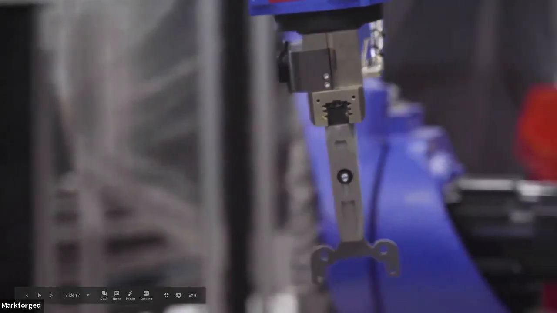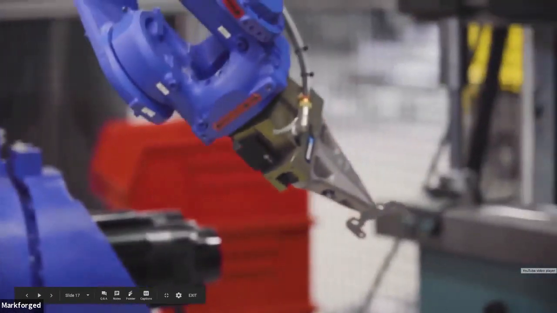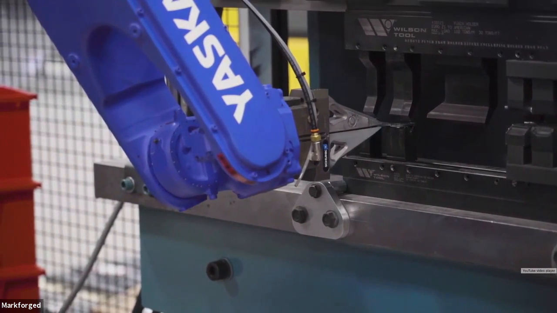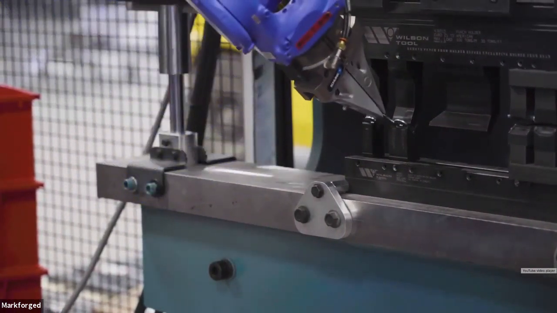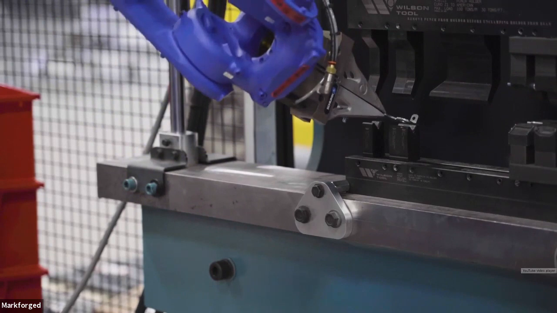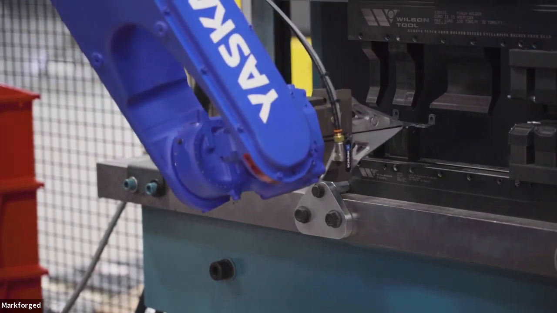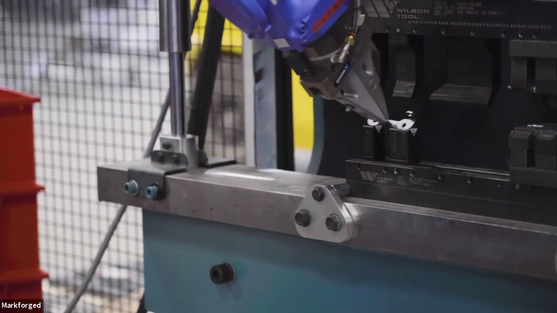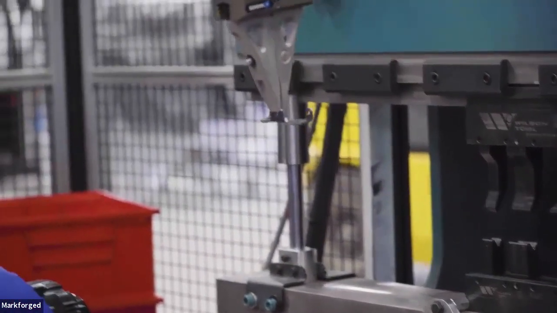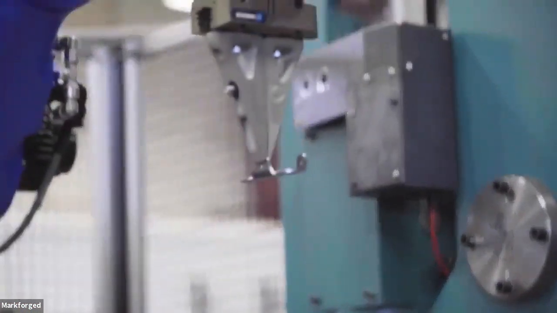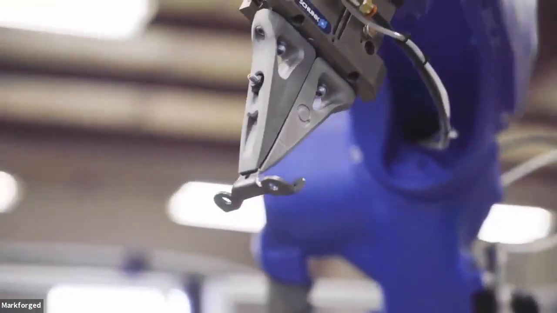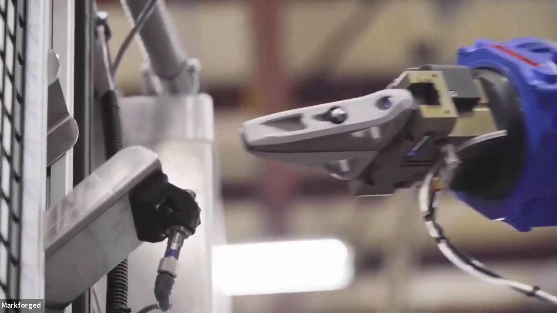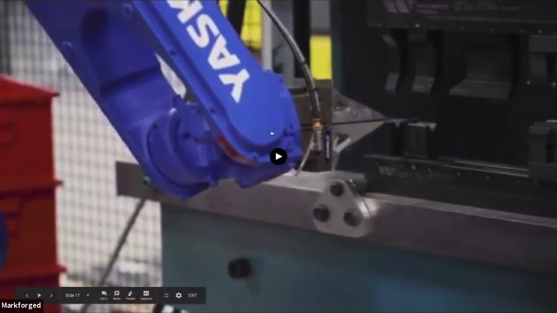So these end effectors are also 3D printed on Markforged printers. And this robot is working in an automated sheet metal bending room. Its job is to take these small, intricate sheet metal parts to the press where they get bent, and then transport the finished part to a bin on the other side. I'll play the video again.